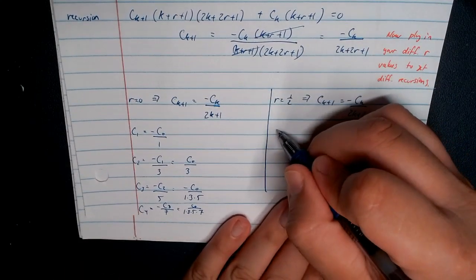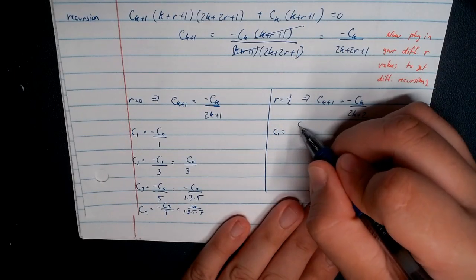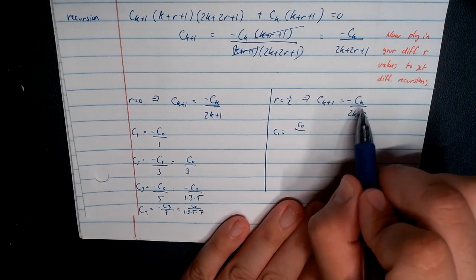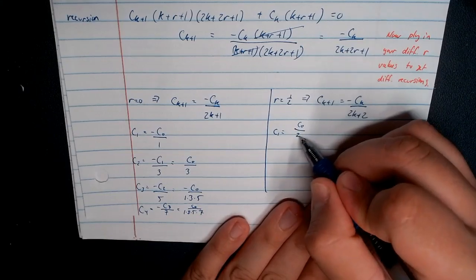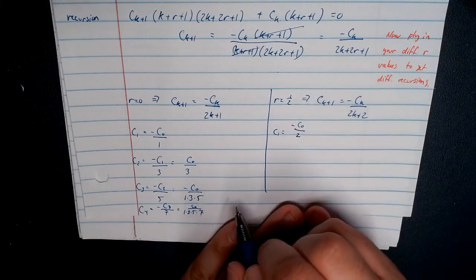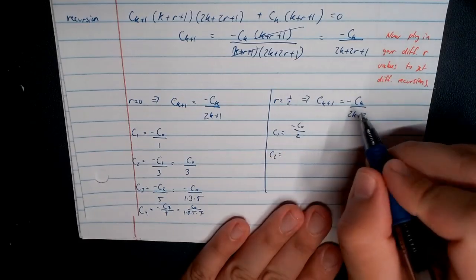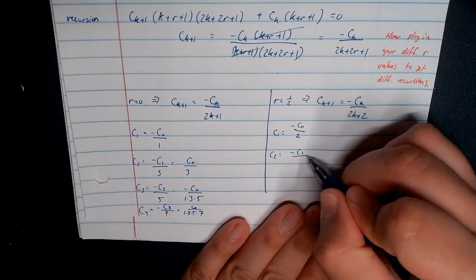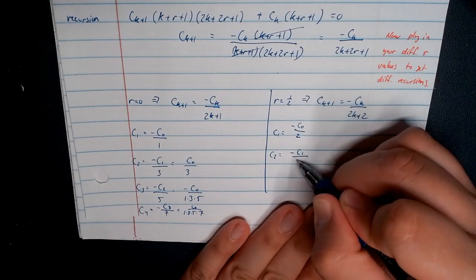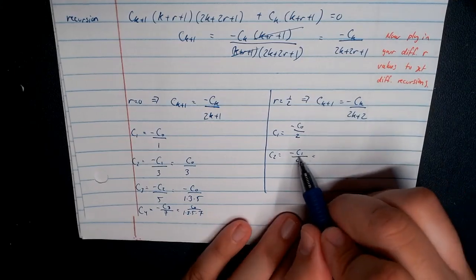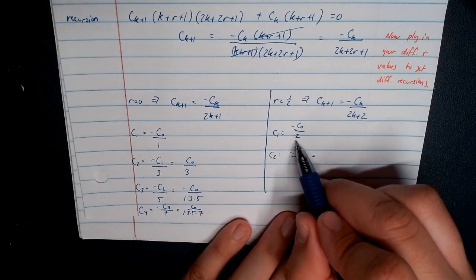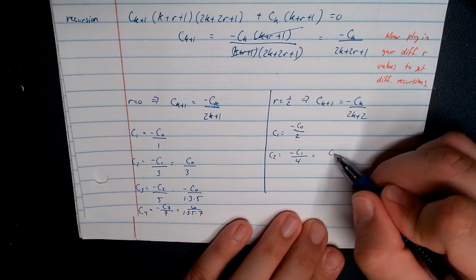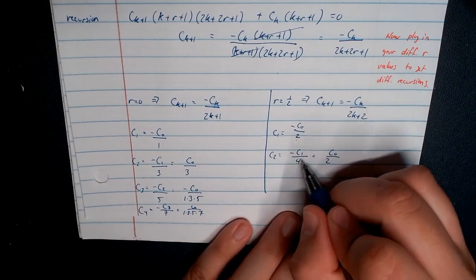Well, pretty much the same thing. My C1 here is going to be C0 over, let's see, whatever the k is here, double it plus 2, that'll give me 2. So I get negative C0 over 2. Now C2, that means k is equal to 1. That's going to be negative C1 over 2 times 1 is 2 plus 2 is 4. But that C1 itself is the negative of C0 over 2, so I want the negative of that negative, which is a positive C0 over 2. And now that's being divided by another 4.